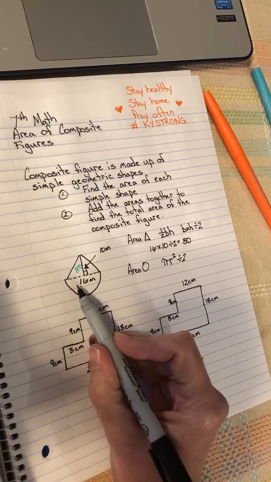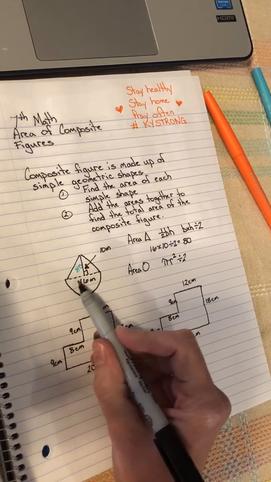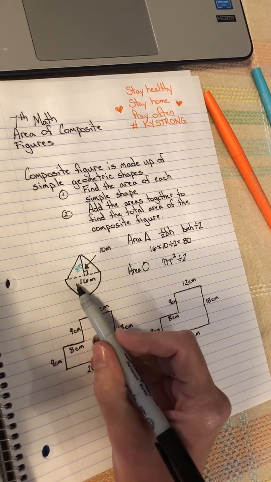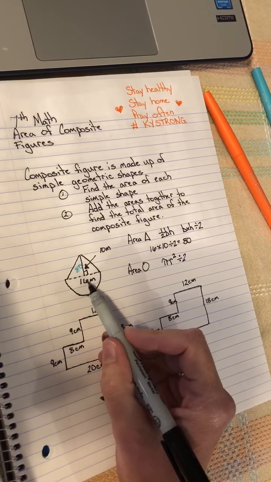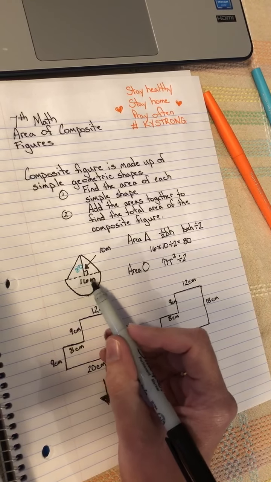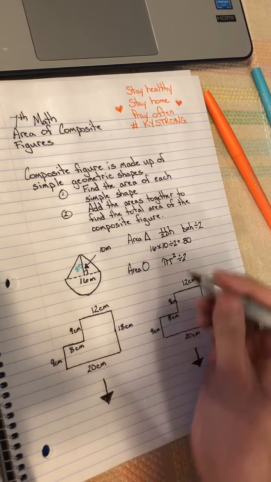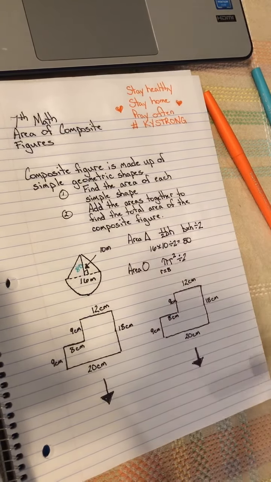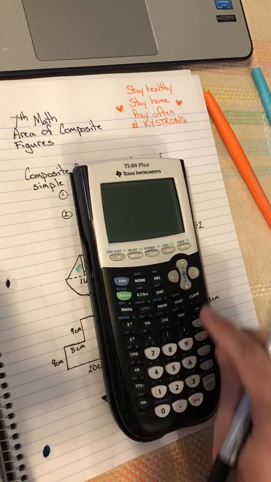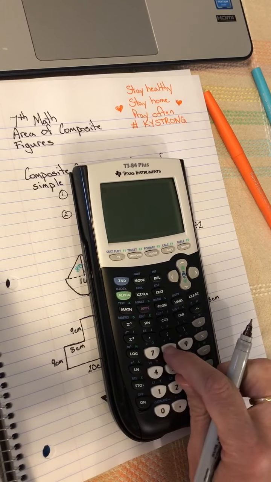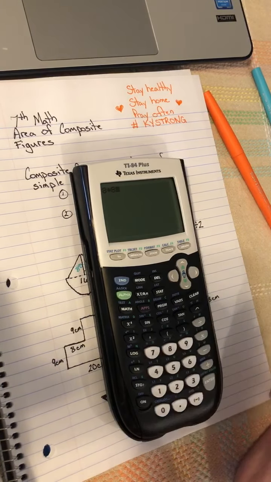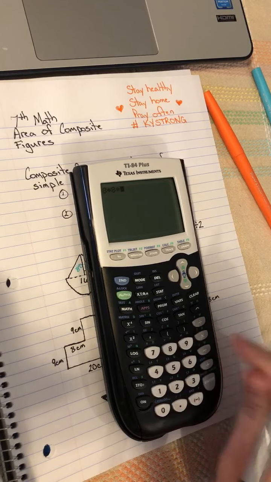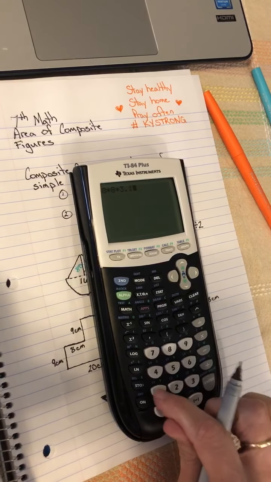Okay, if you look at our figure, it is showing you 16 meters. Okay, we need the radius. All right, the diameter is 16 meters, so we need to cut that in half. So our radius would be 8. Okay, so we would put in our calculator 8 times 8 times 3.14.